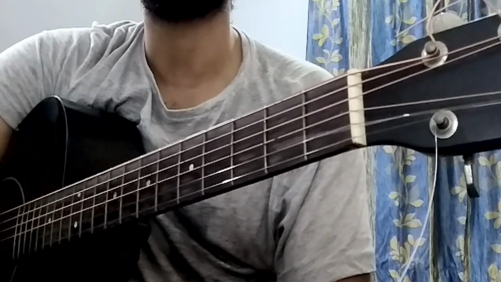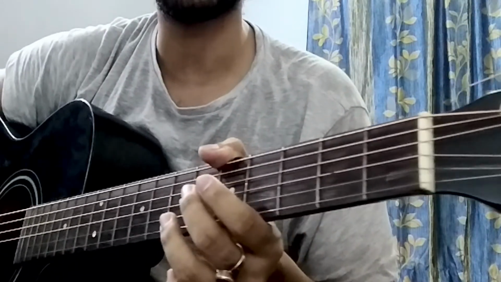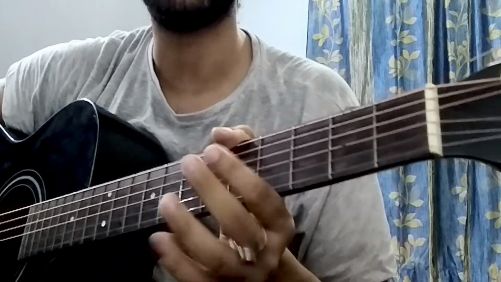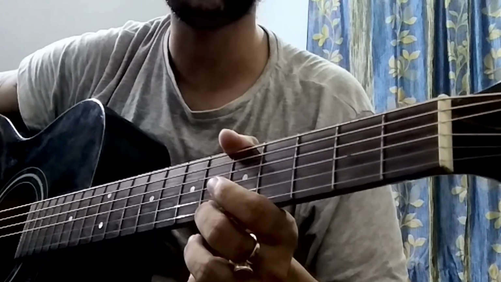Use your metronome, and I'll be providing some major chords and minor chords and the basic strumming patterns in version 5.0 of this guitar guide.